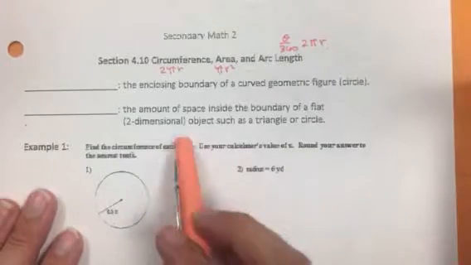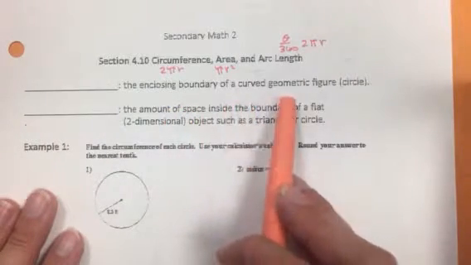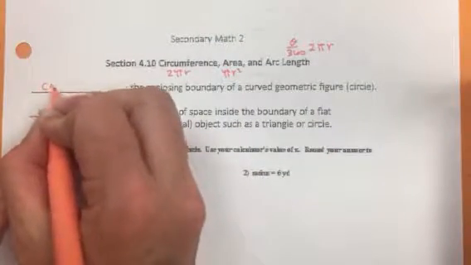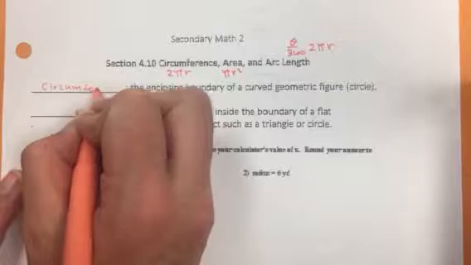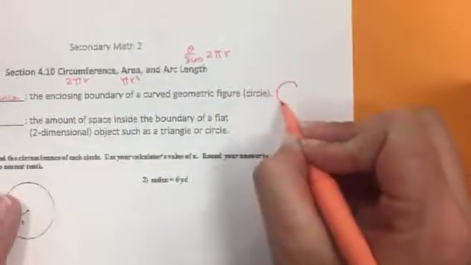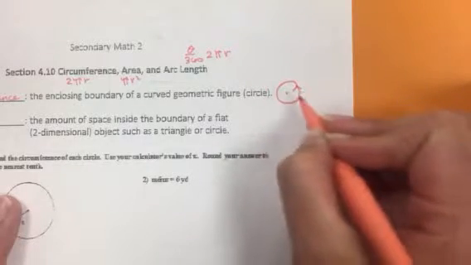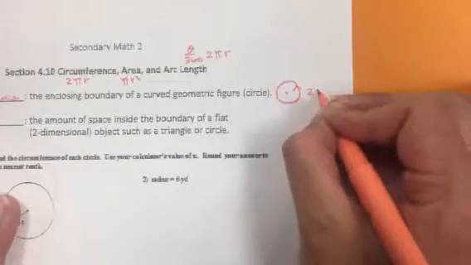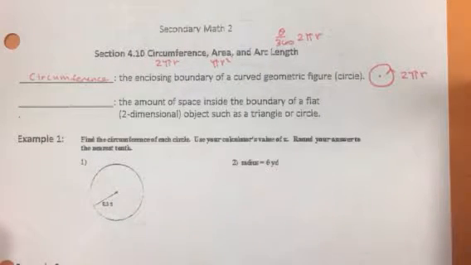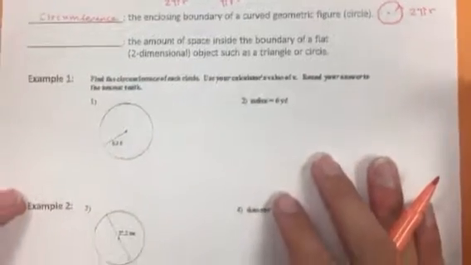So first, the enclosing boundary of a curved geometric figure, a circle, is called circumference. That means we are measuring the distance around the circle, which is 2 pi r. So what I'm going to do is go through all of these front problems and just find the circumference. Okay?